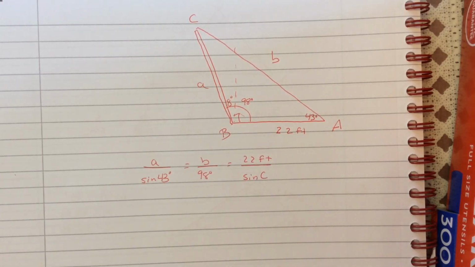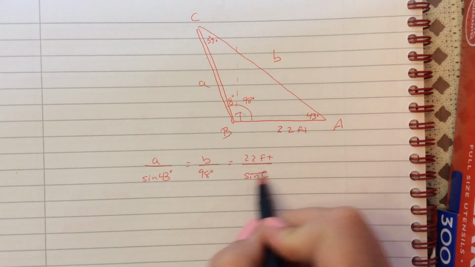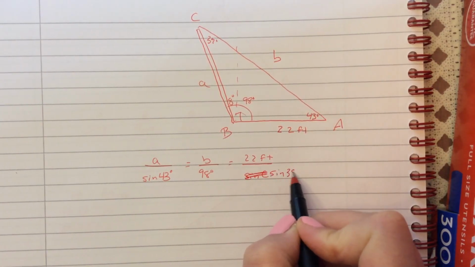So we're doing 180 minus 43 minus 98. So it equals 39 degrees. So I'm going to change this to 39 degrees.